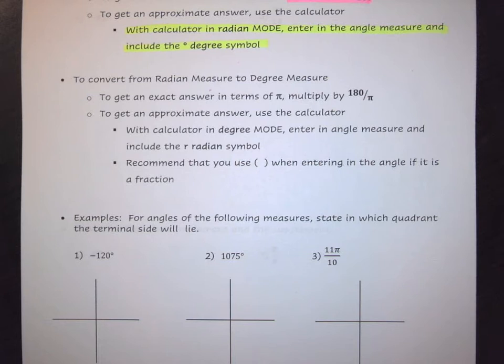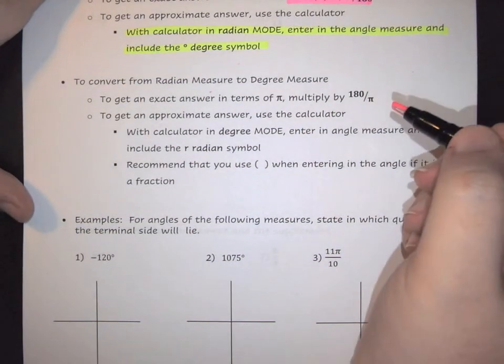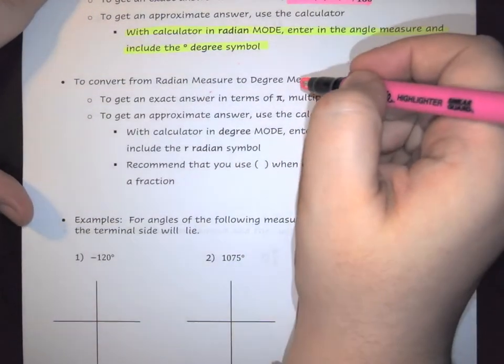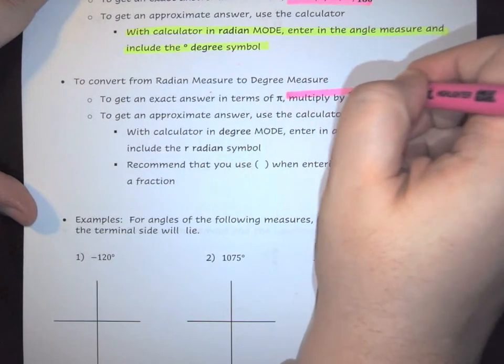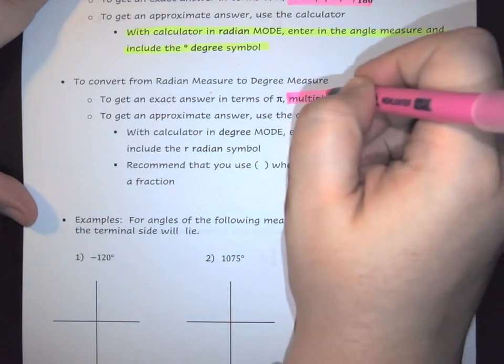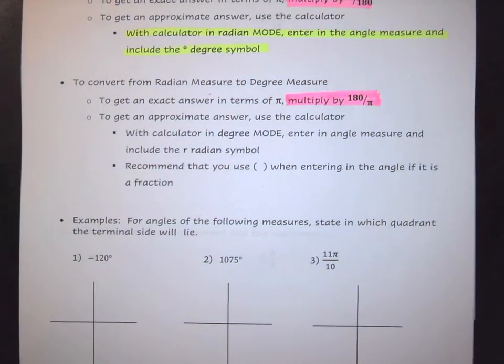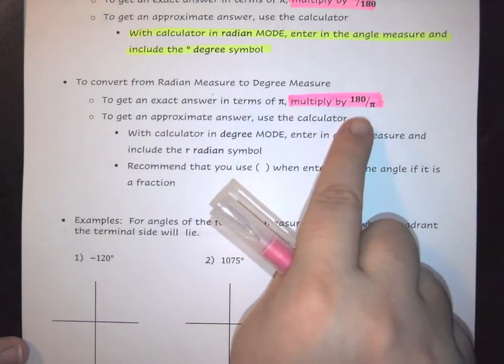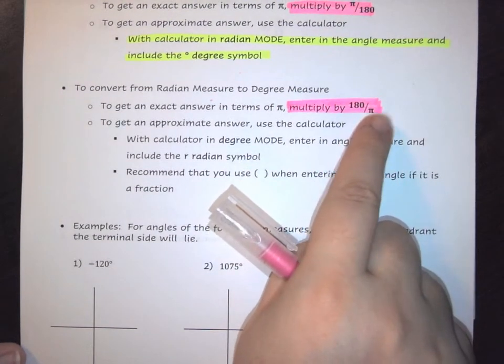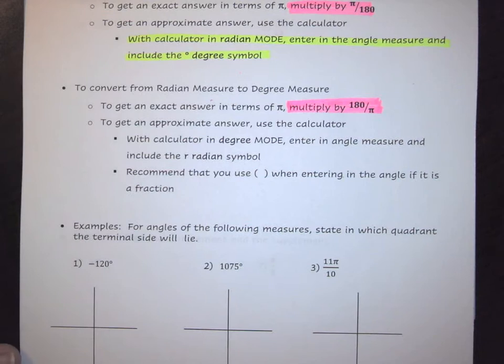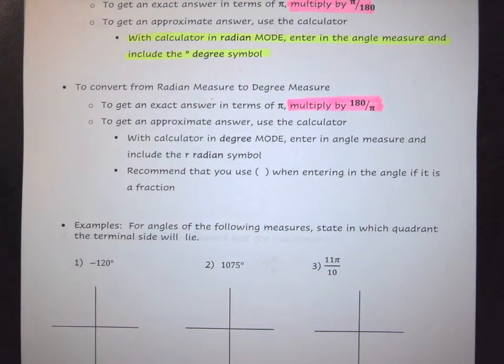Now, the other one is to go from radian to degrees. So here again we are going to multiply your measure or your angle by 180 over pi. So notice with having pi in the denominator, what we're doing is we're going to cancel the pi out and leave the degrees. Again, with your calculator in degree mode, you're going to enter your angle measure and include the R symbol as your radian. Okay.